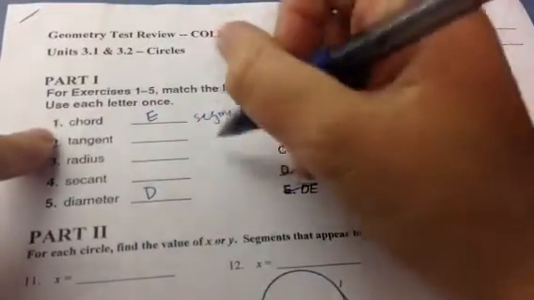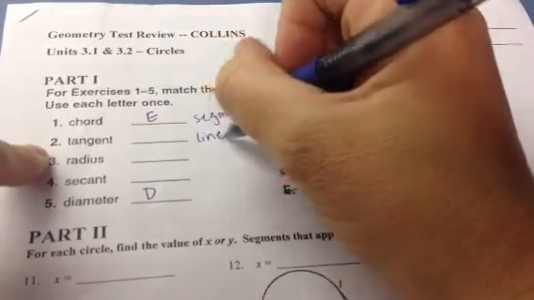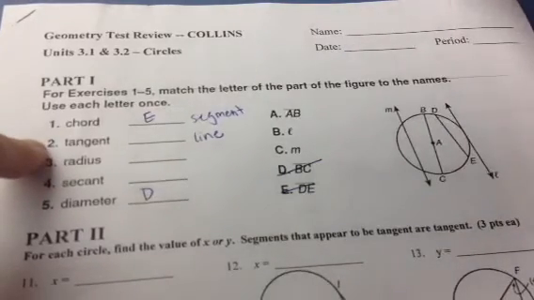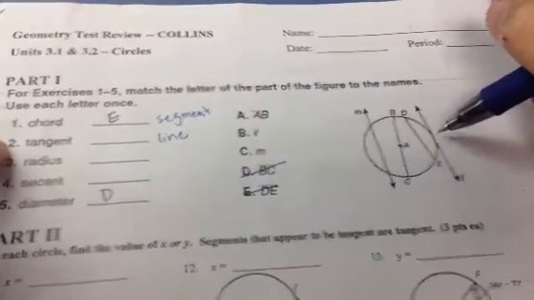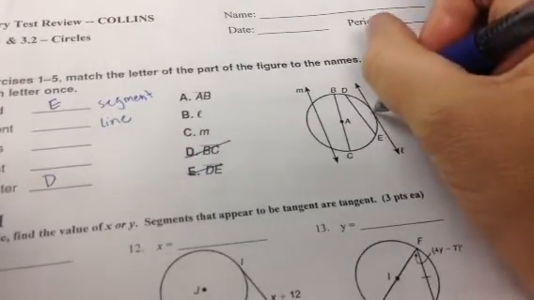All right, remember a tangent is a line that touches the circle in one place. So if you look at your choices, the line that touches the circle in one place is line L. And that one place, remember, is called the point of tangency. So this is your tangent.